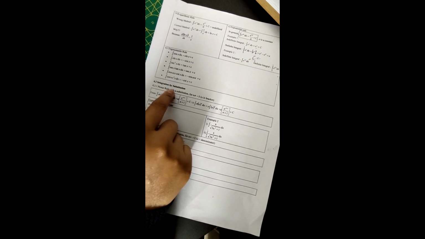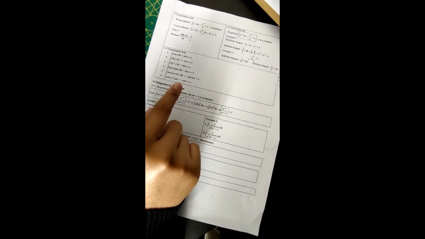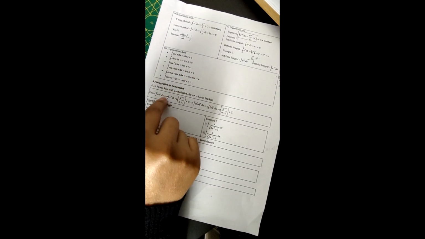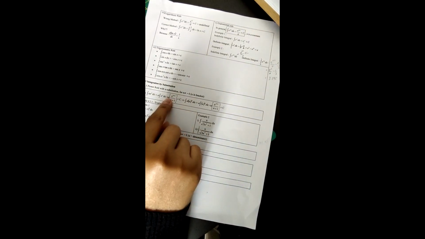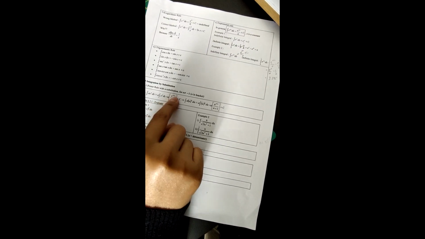Okay, so 4.3 kita nak tengok integration by substitution. So 4.3.1 is power rule with u substitution for n is not equal to negative 1, which is u in a bracket. Okay, so from integration a x to the power of n dx, yang macam tadi lah. A keluarkan, integration x to the power of n dx equal to a times x to the power n plus 1 over n plus 1 plus c.